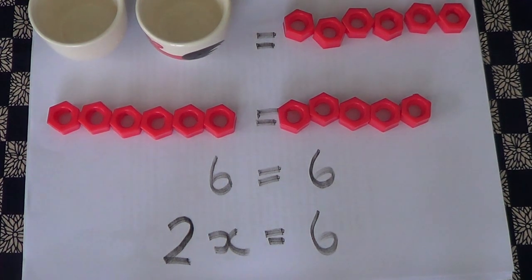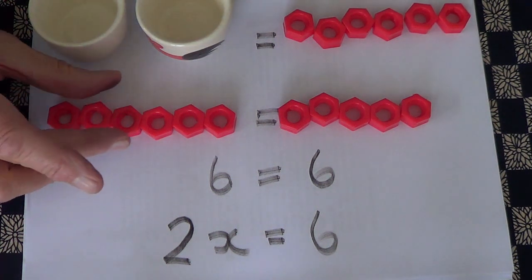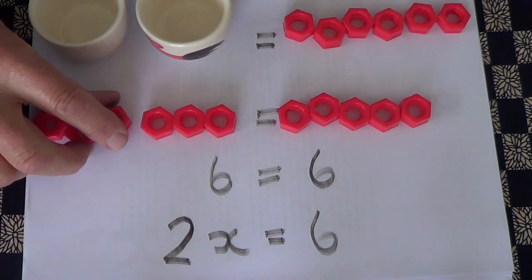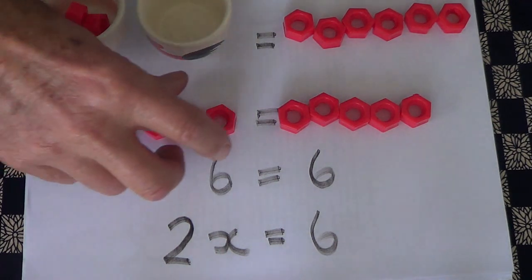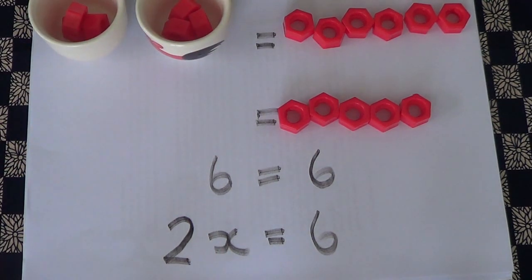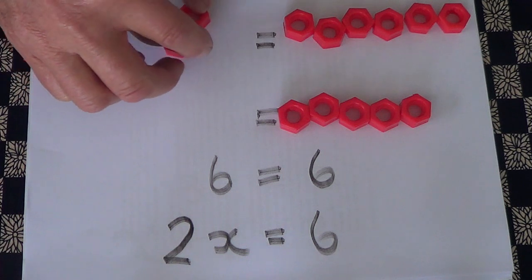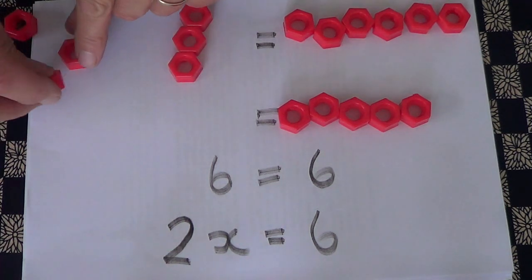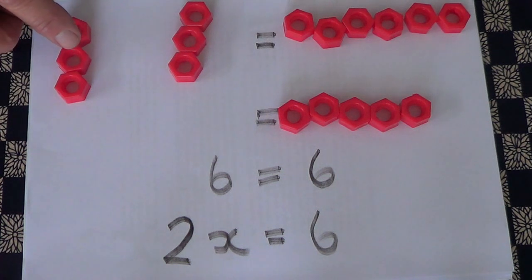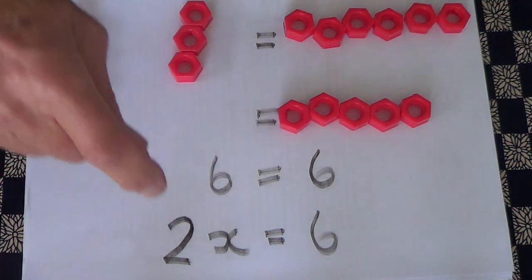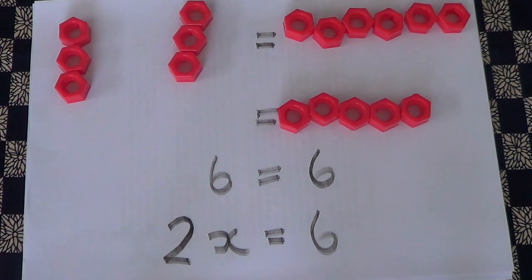Anyway, these 2 bowls are equal. So you see, we could have 3 nuts in there and 3 nuts in there, and we'd have 6 nuts over there. So what's in each bowl? That's like an x. x is 3 nuts, there's 3 nuts, and there's your 6 nuts. And we're pretty well done. If we tip it out, we can go like this, and maybe put them this way, might be an idea. So that's 3 plus 3 is equal to 6, and so x must be 3. And we're done.